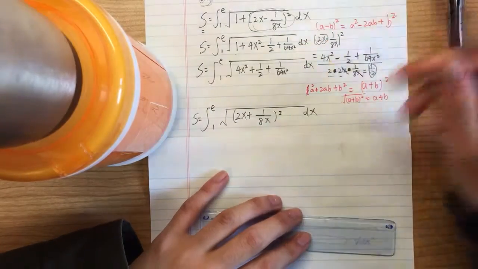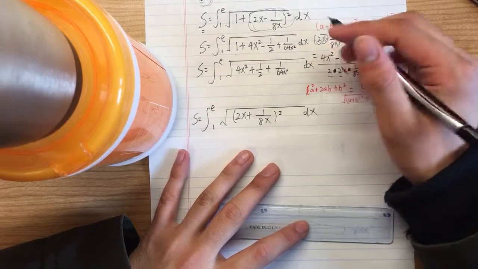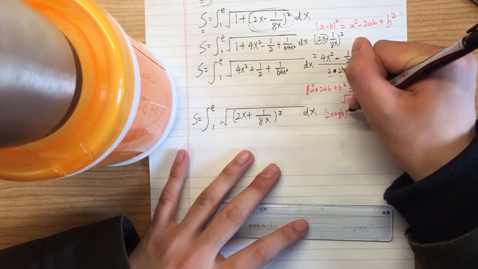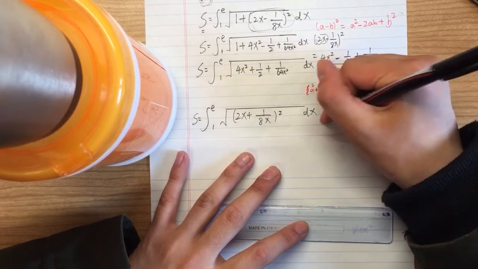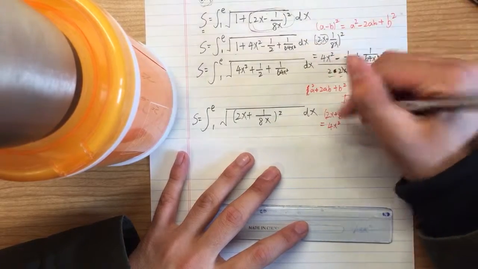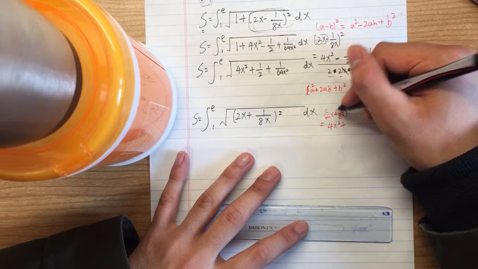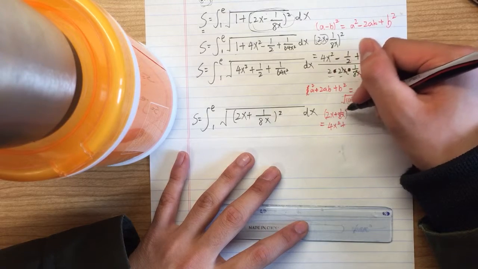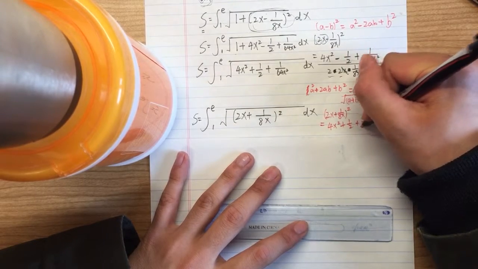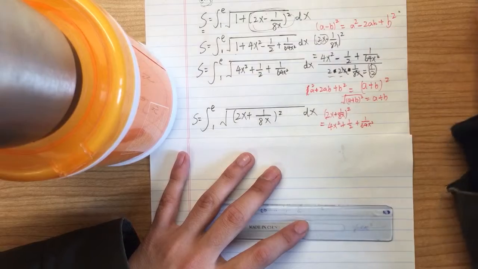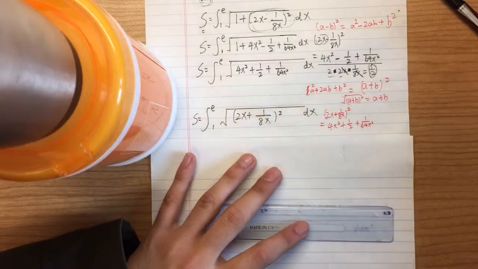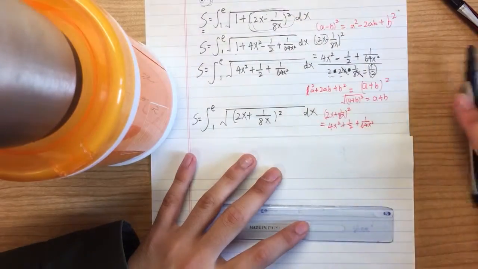Why is that? Because 2x plus 1 over 8x, bracket squared, equals the square of 2x, which is 4x squared, plus 2 times 2x, which is 4x, times 1 over 8x, which is 1 over 2, plus the square of 1 over 8x, which is 1 over 64x squared. So these two are equal, and we can change this into this form.